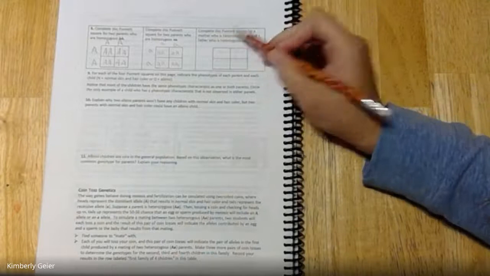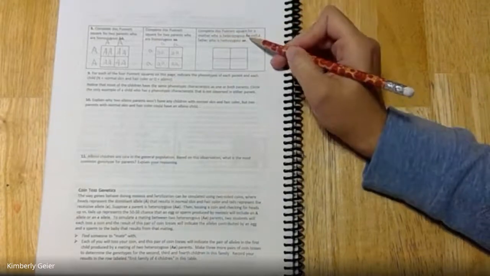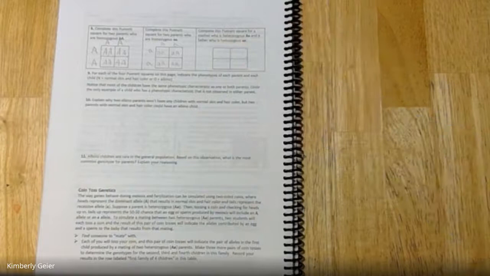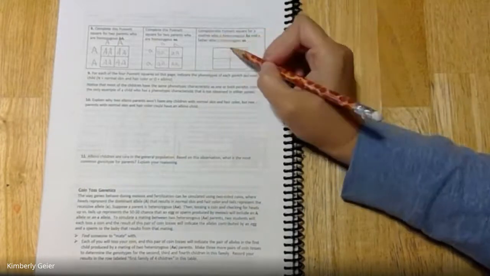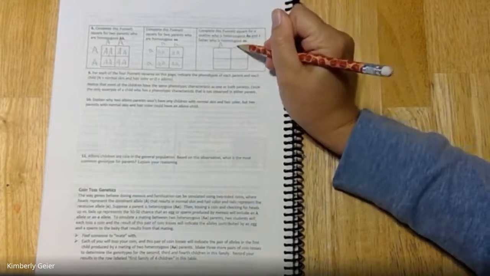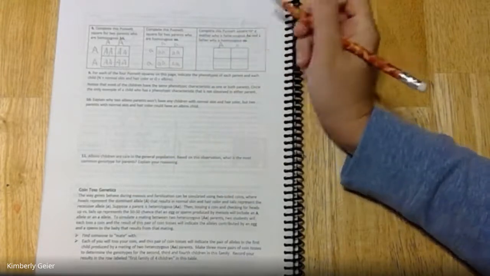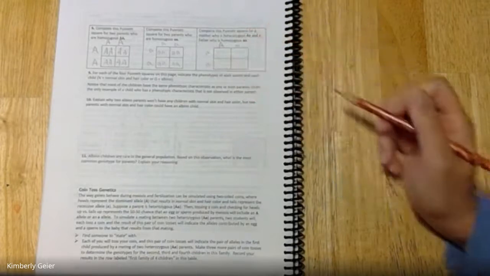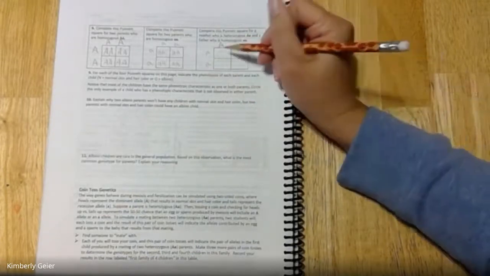Now this one says complete the Punnett square for a mother who's heterozygous big A, little a, and a father who's homozygous little a, little a. So mom goes on one side, a big A and a little a. Dad goes on the other side, a little a and a little a. Now we'll need to figure out the kids.